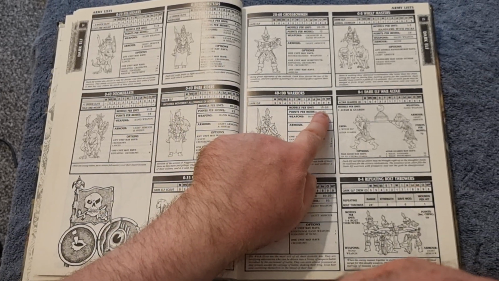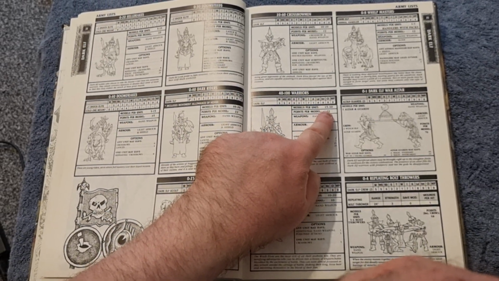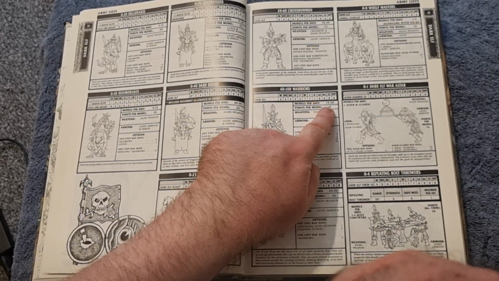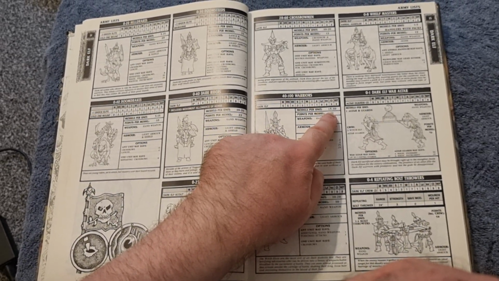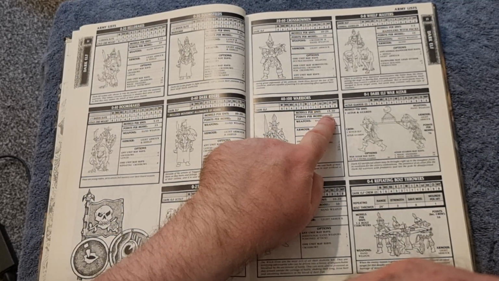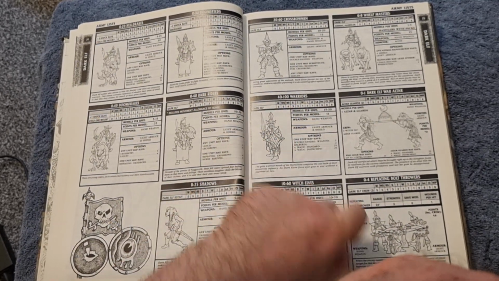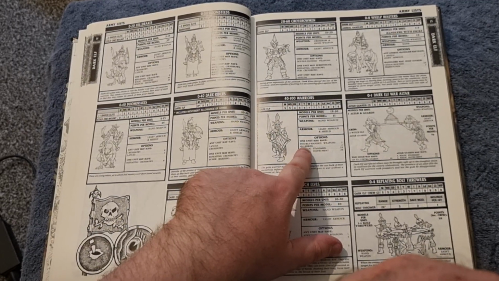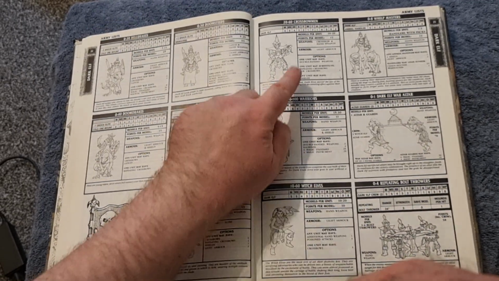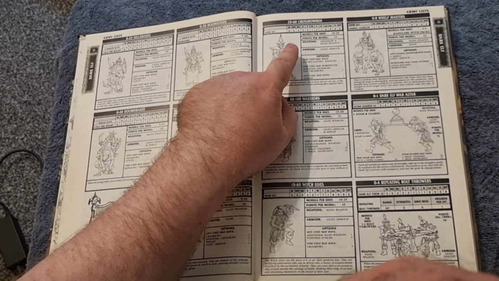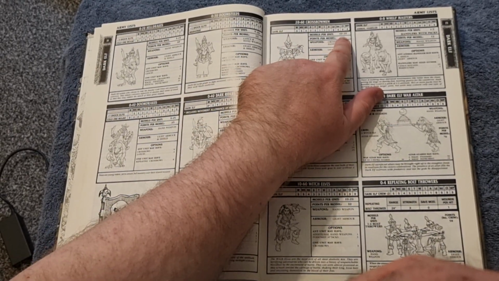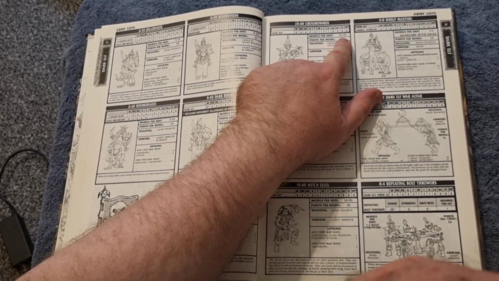But they have to be in units of between 15 and 30. So you basically have to have at least 2 units, don't you, really? But you can have 2 units of 20, and you can equip them slightly differently. And you have to have 20 crossbowmen and between 10 and 20 in a unit.